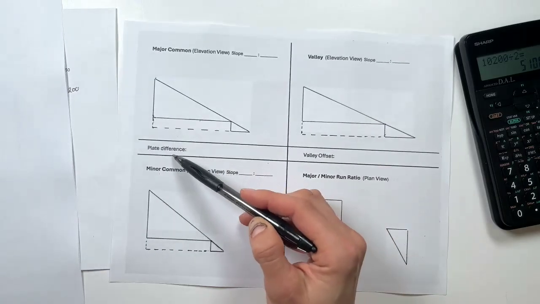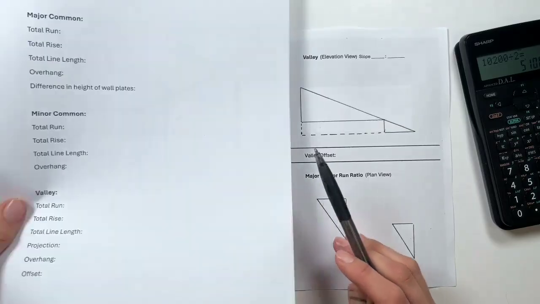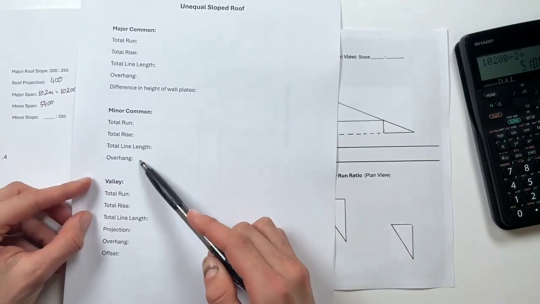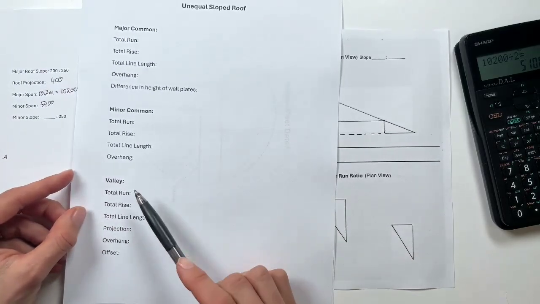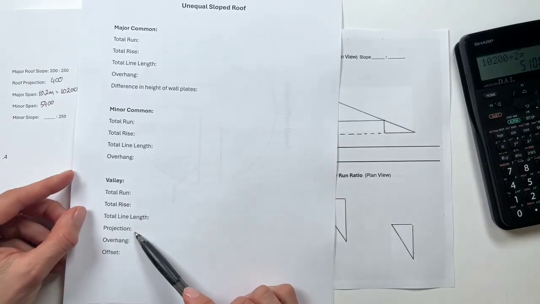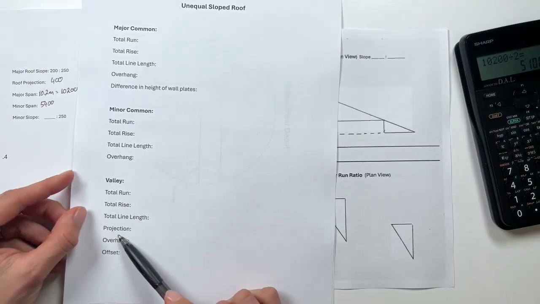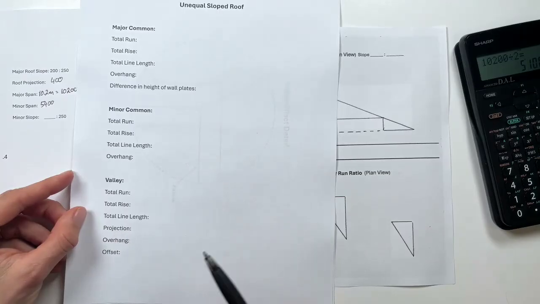So we'll have to find out by how much they need to be raised. Then we're figuring out the same things for the minor common, really the same things for the valley, including the projection, because we don't know that yet.